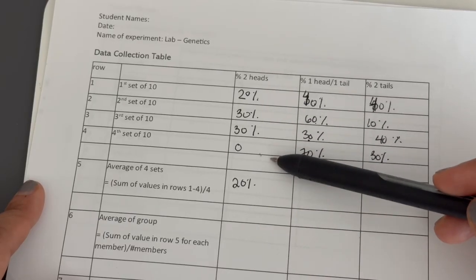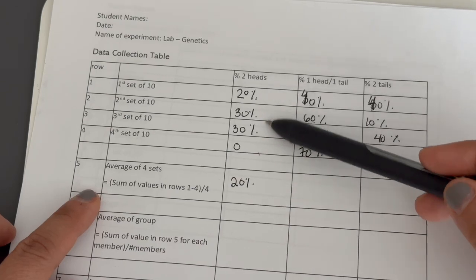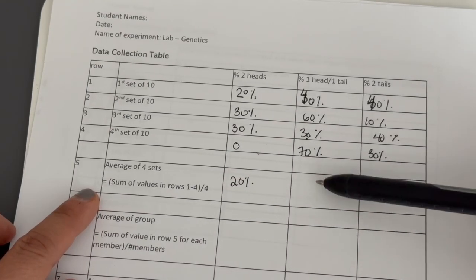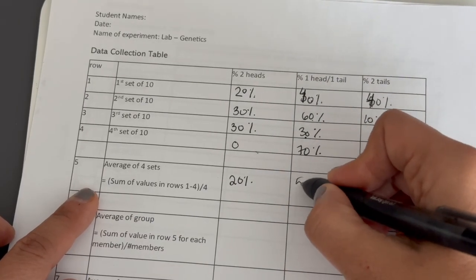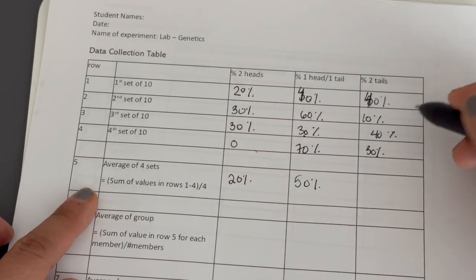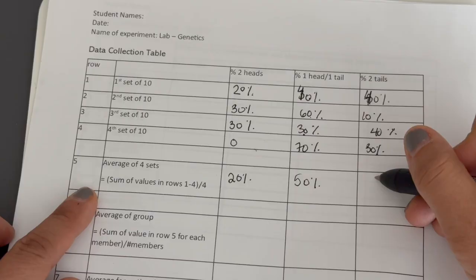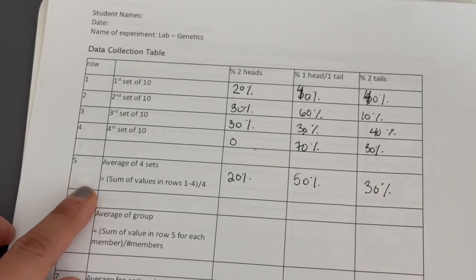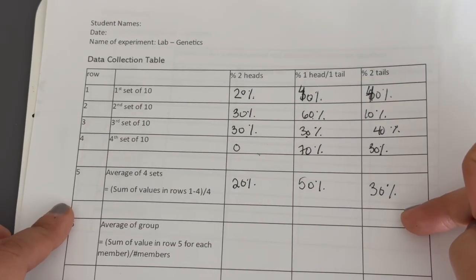take the average of the 4 sets, which would be the sum of the values in rows 1 through 4 divided by 4. They would do the same thing here, so that would be 50%. And if they added these all together and divided by 4, that would be 30%. So now we have the averages of the set of 40.